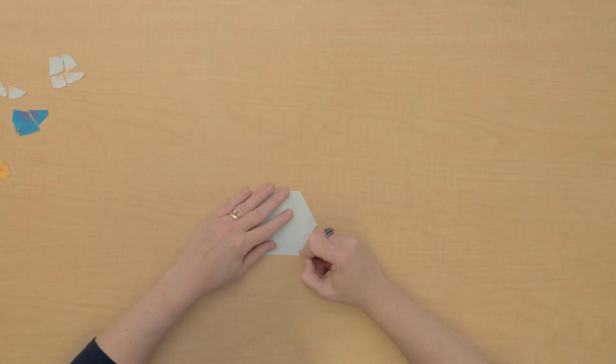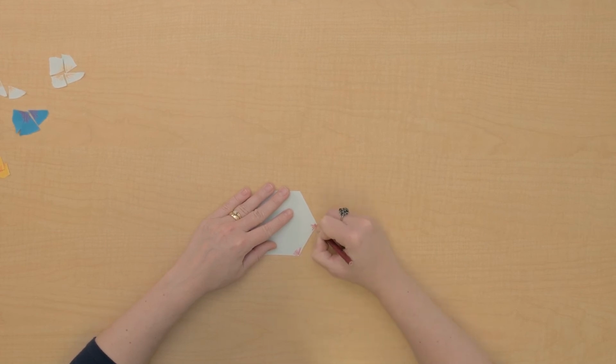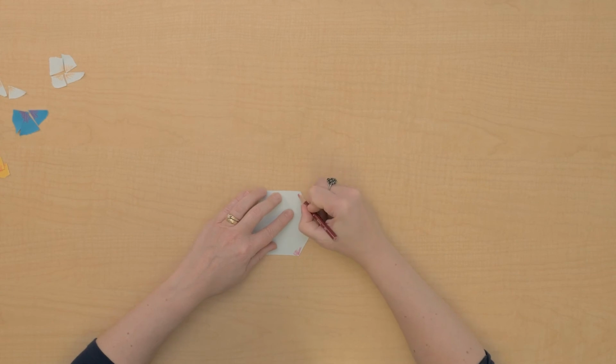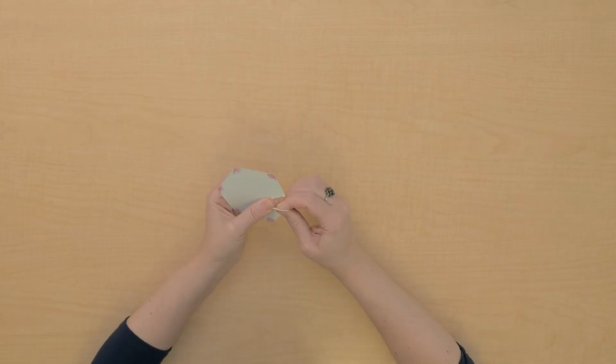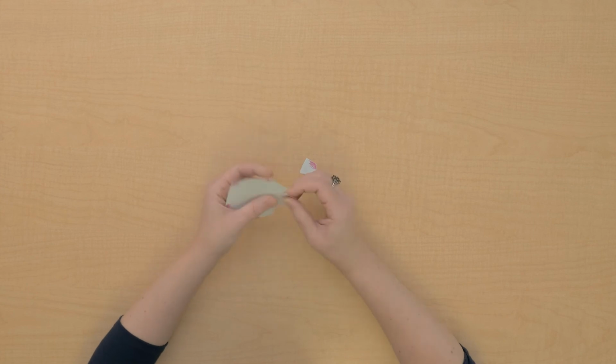You've been finding the sums of angles in a triangle and a quadrilateral for a while, so I thought we could explore some other shapes as well. So here I have a hexagon. Let's color in those angles and see what happens. Okay, so we've colored in our angles. Let's rip them out and let's see what happens with a hexagon.